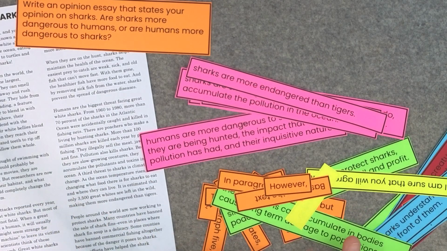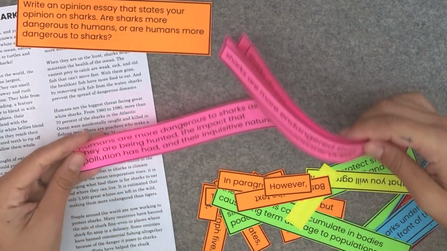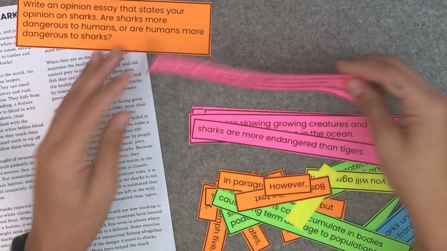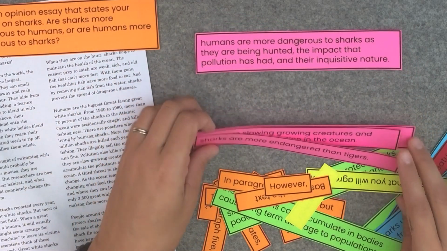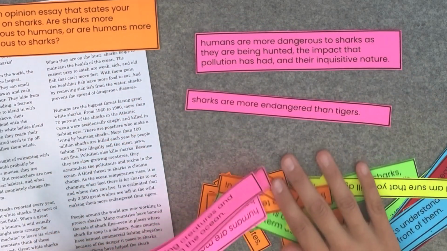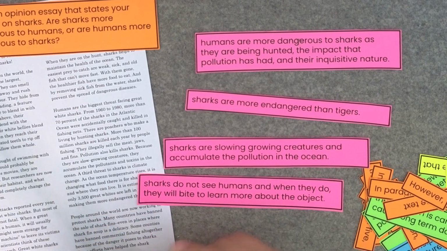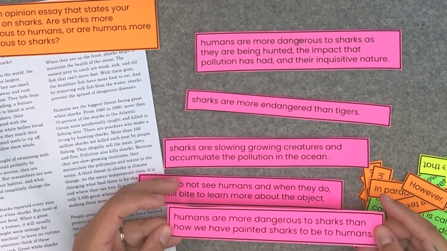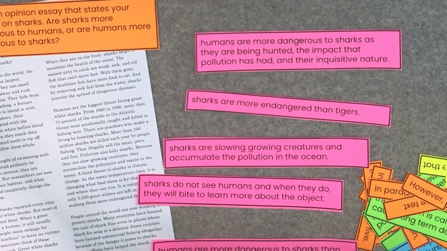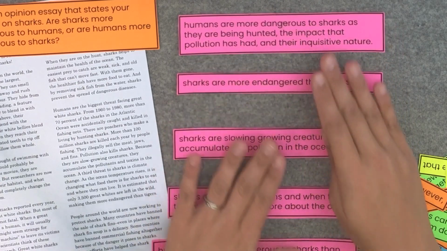That's a great scaffolding piece for some of your students or all of your students, depending on their needs. So here I would say that this is my opinion, and then I can see that we have some pieces of evidence, and then I would say that that's kind of my last piece there.